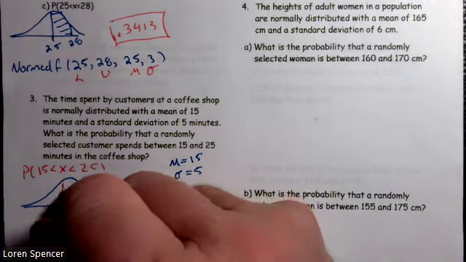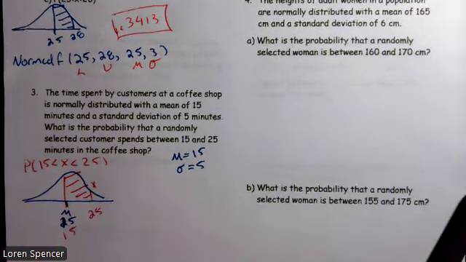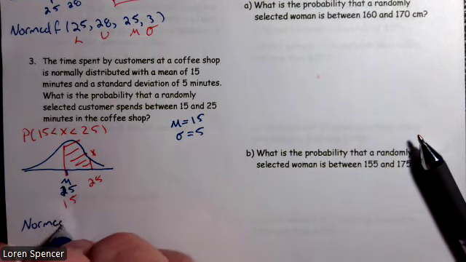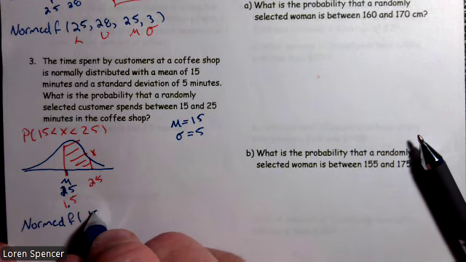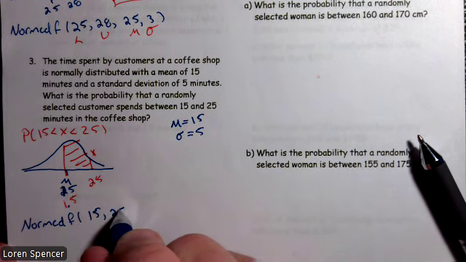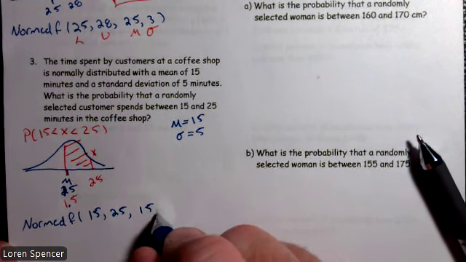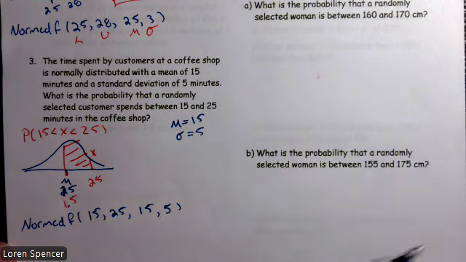And we're looking for this range right there. So that's going to be a NormCDF. Lower part of my shading is 15. The upper part of my shading is 25. My mean is 15, and I have a standard deviation of 5. So this is my LUMO.